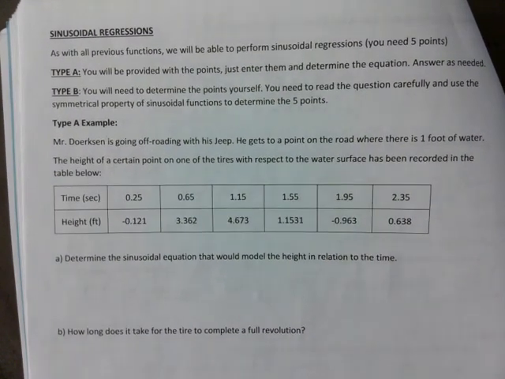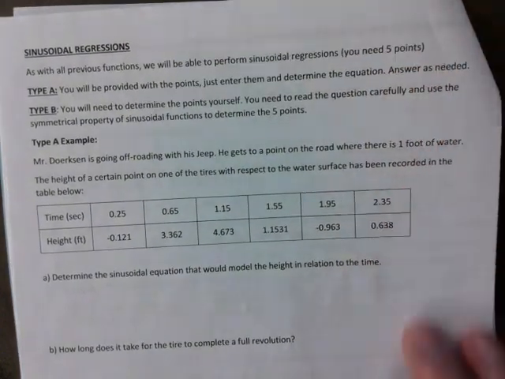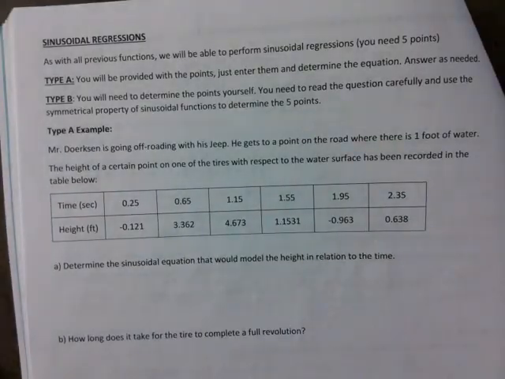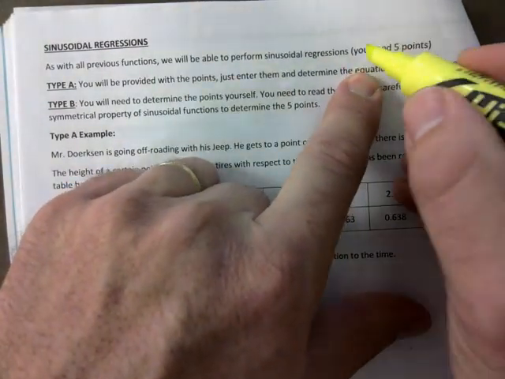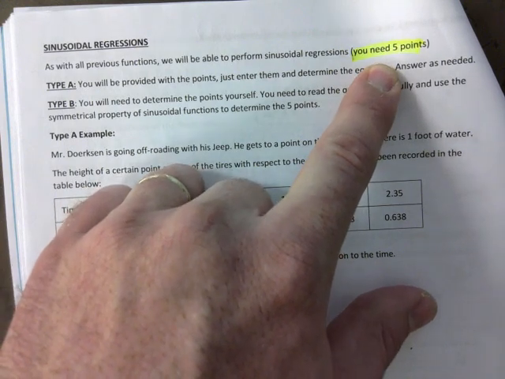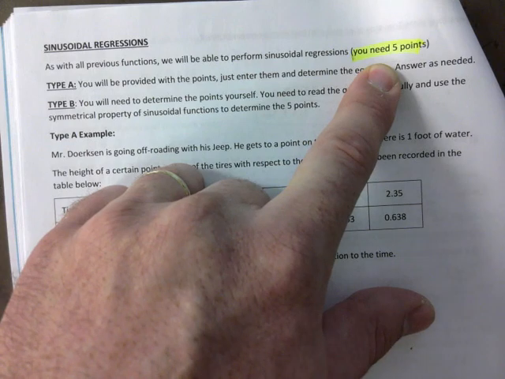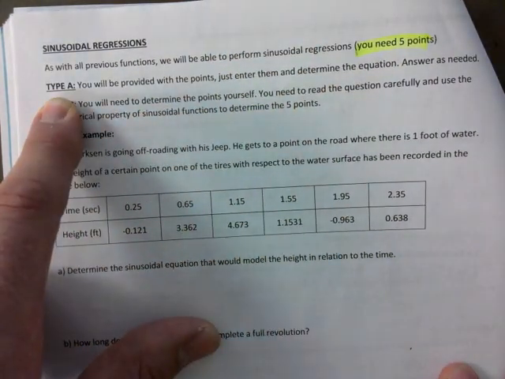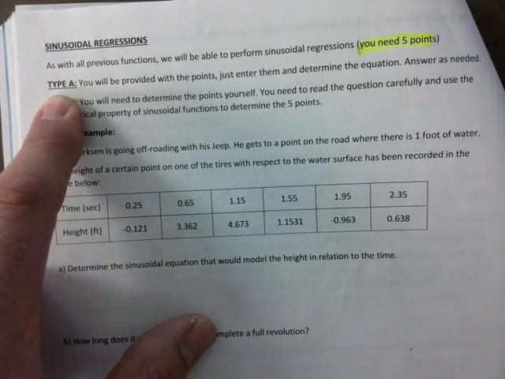So there's always a little bit of a nuance when it comes to word problems, right? As with all previous functions, we will be able to perform sinusoidal regressions. Remember, you need 5 points, and I told you already why, right? That's kind of like a full cycle, if you jump between max, mid, min, back to the max. But in fact, you don't need those 5. Any 5 will do within a cycle, right? Within a cycle. If you're outside the cycle, then it's not going to work for you.